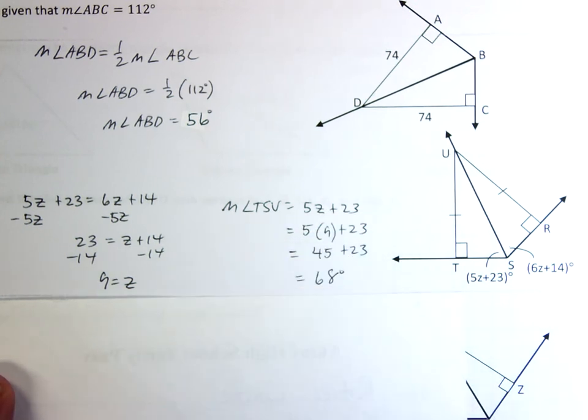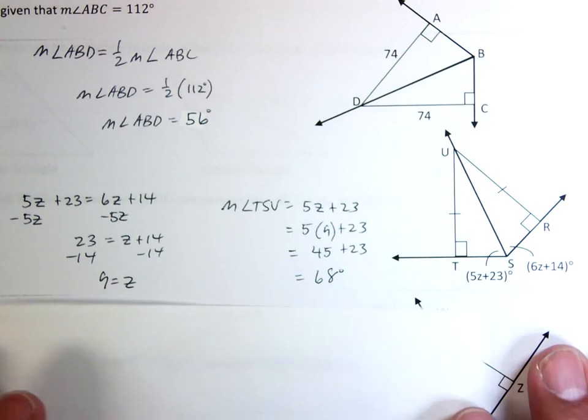All right, this next one, again, do me a favor, pause it. Pause it, look at it yourself, see if you can figure it out, and then replay the video and see if you get what I got.